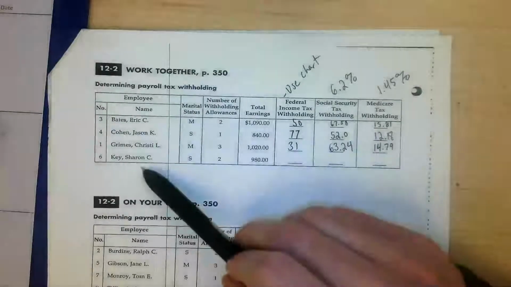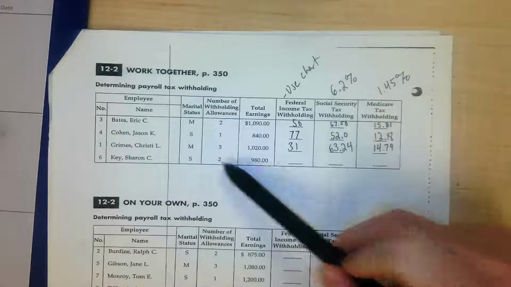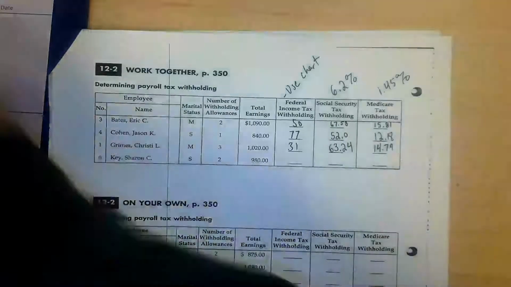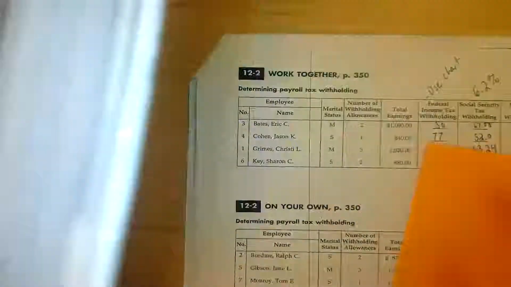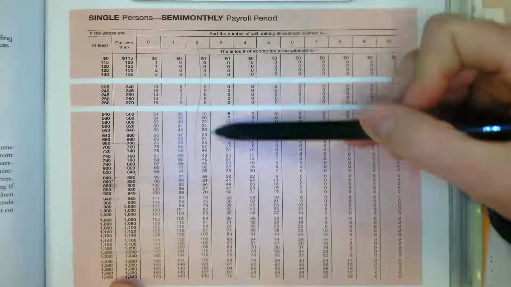All right, last one. Sharon Key. She is single, withholding 2, making 980. $980, single 2.